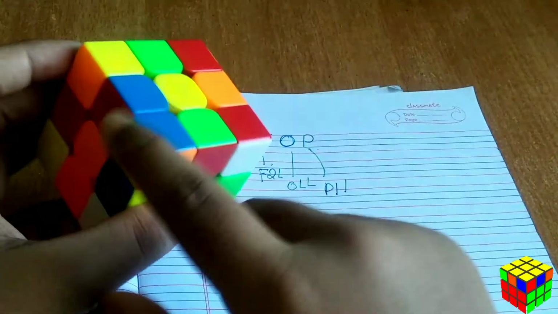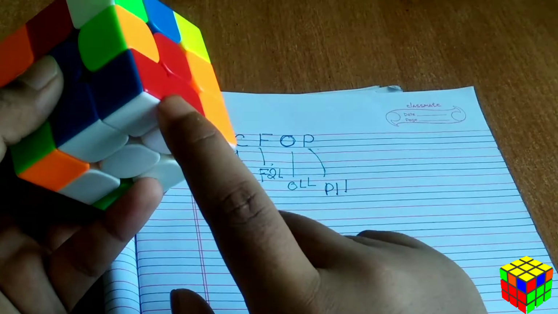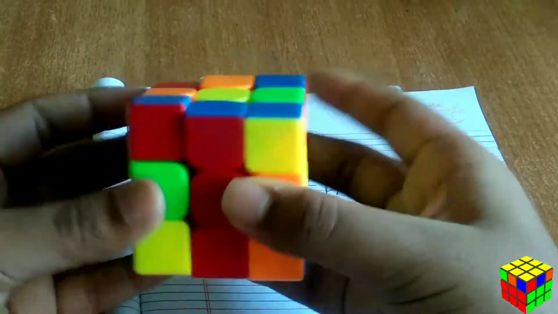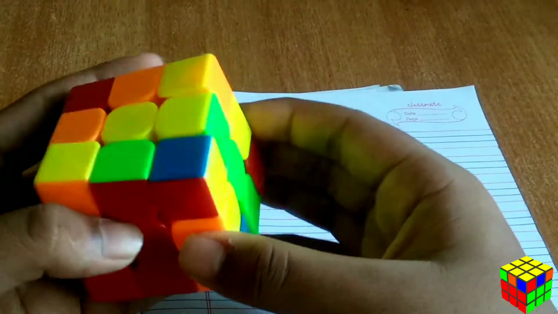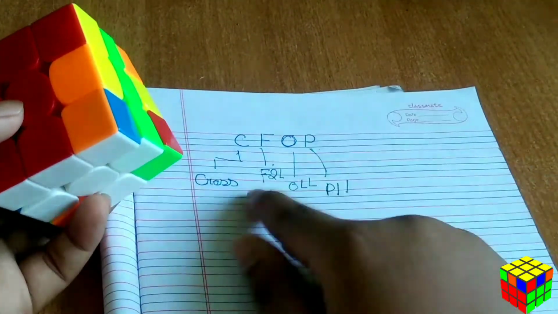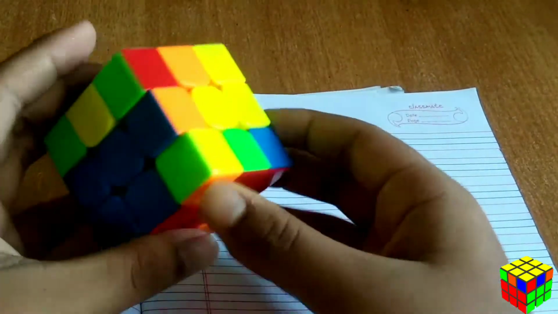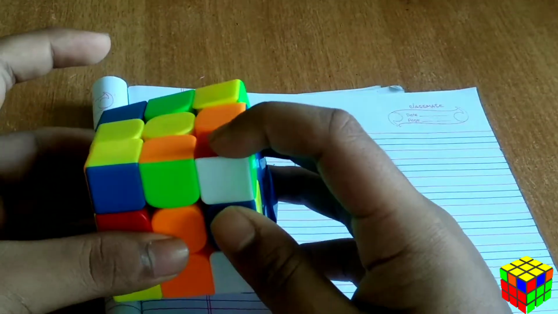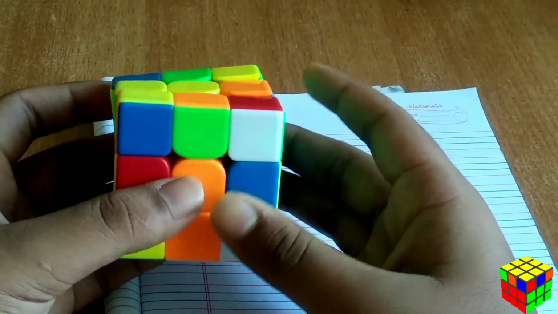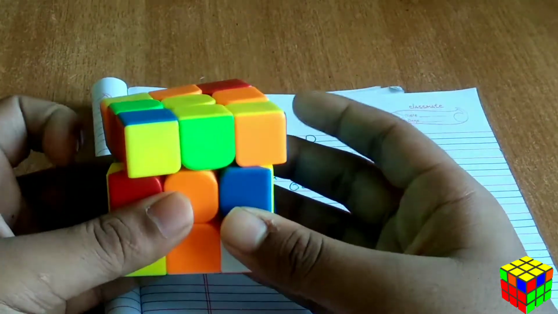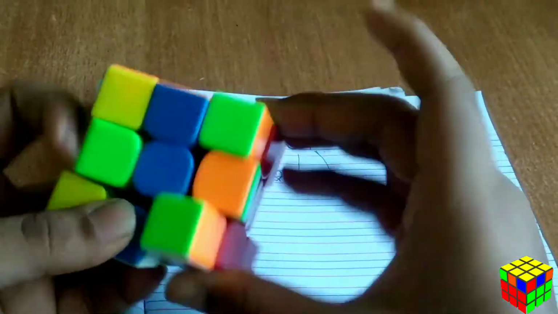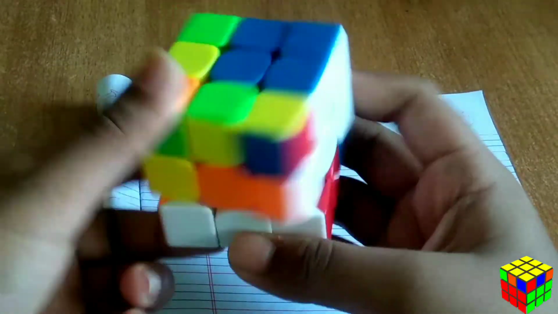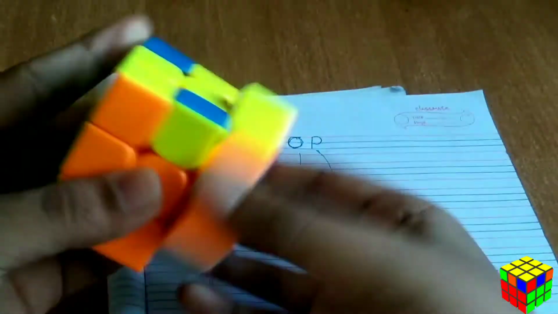In the beginner's method, mostly what I do is insert a corner, then match like this, get a T, then do like this, which is quite slow. But in this video I'm going to teach you F2L. What F2L means is you find some sort of corner piece and edge piece, and you apply some combination of algorithms to solve these two pieces. For example this one, and this is the last block.